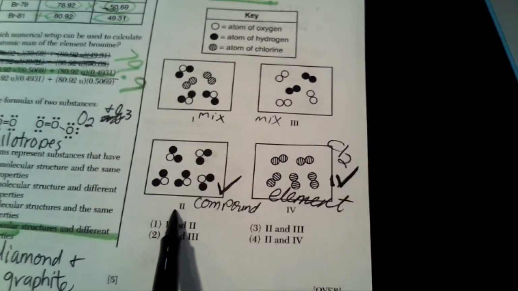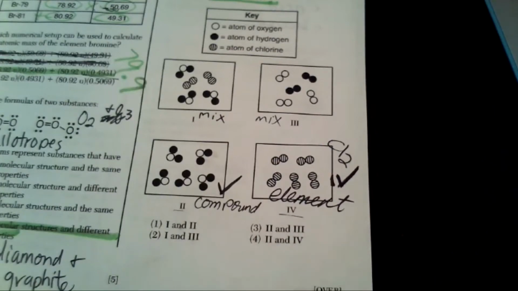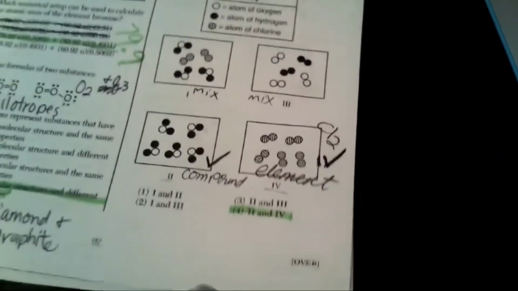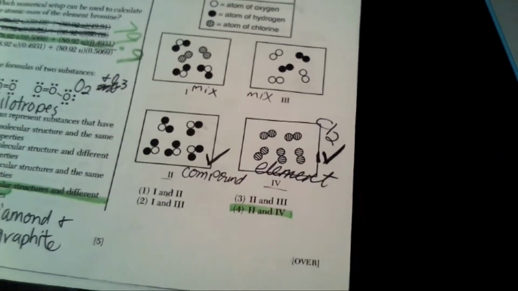And what goes with this? Roman numeral 2 and Roman numeral 4. That is choice 4. Diatomic elements. There are 7 of them. Where's the periodic table?